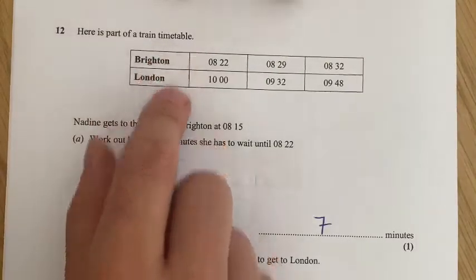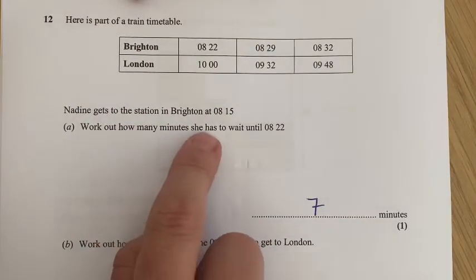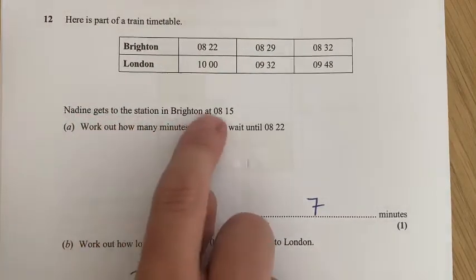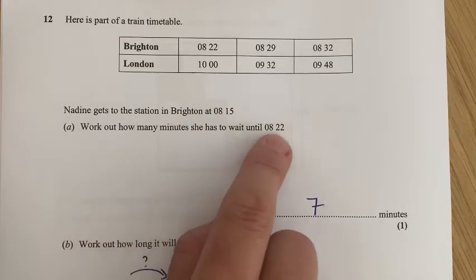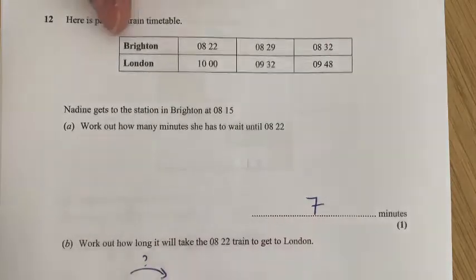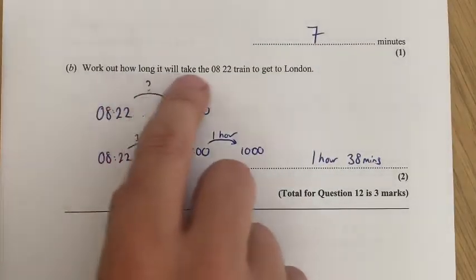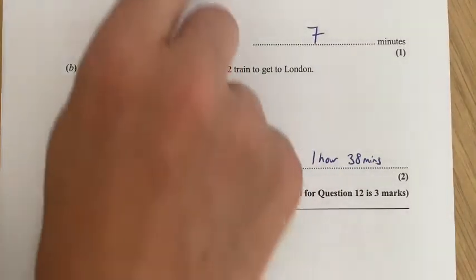Next question, question 12, timetable question. How many minutes do you have to wait? Nadine gets to the station at 8:15. How long does she have to wait until 8:22? 7 minutes. Part B, how long will it take the 8:22 train to get to London?